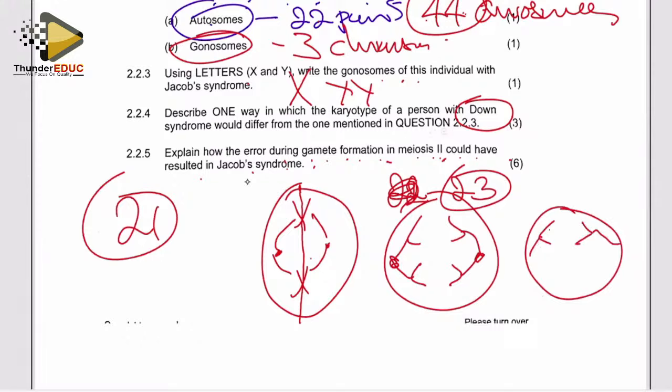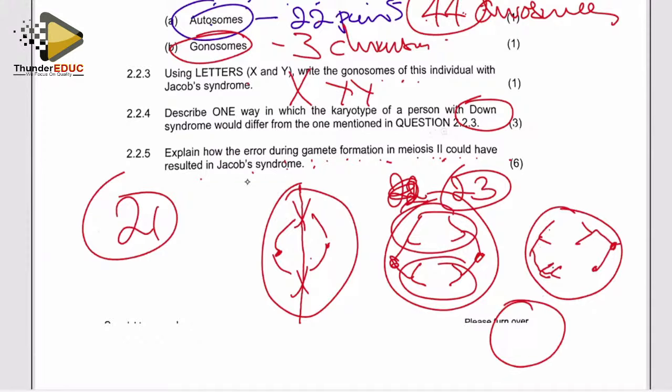This chromosome, the gonosome, instead of splitting like this, both of them are going to go to one side, leading to the other side having nothing. So we're going to result in this cell having 2 of the gonosome. And then on this side there is nothing, because nothing went there.